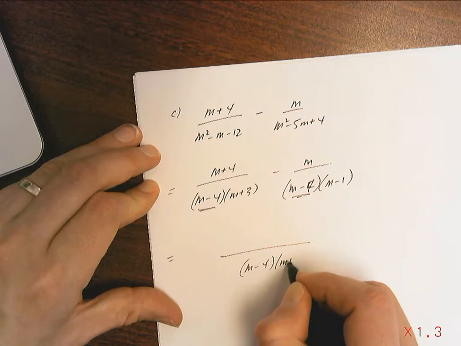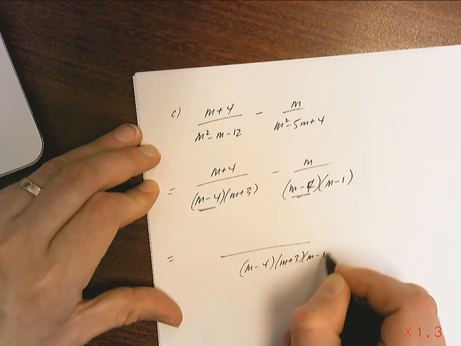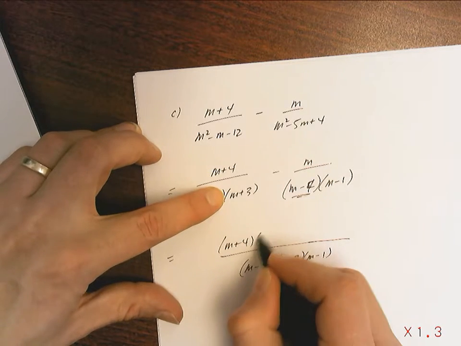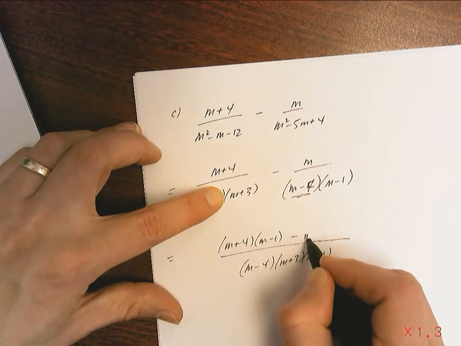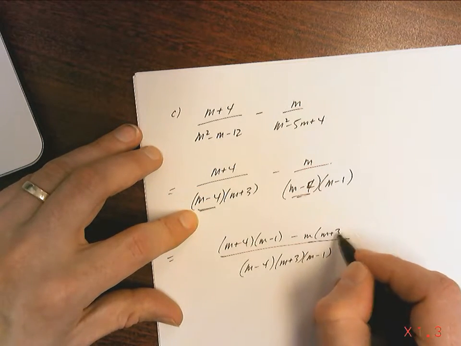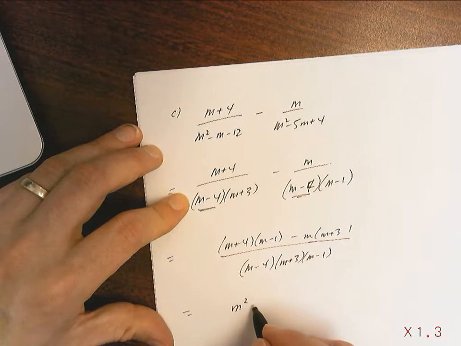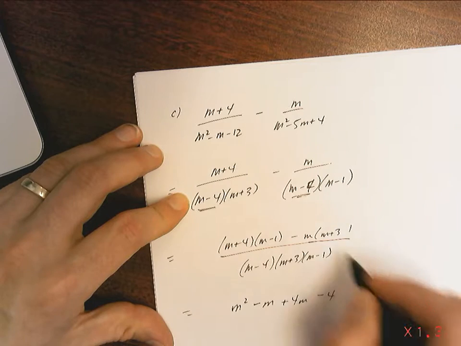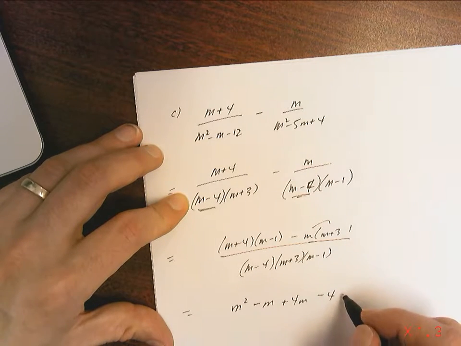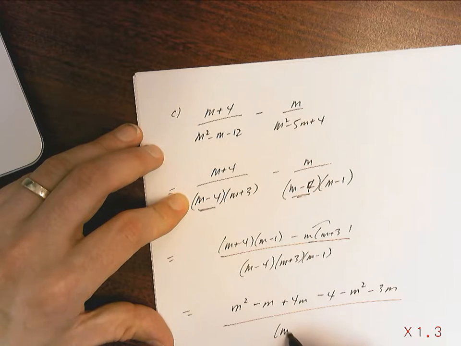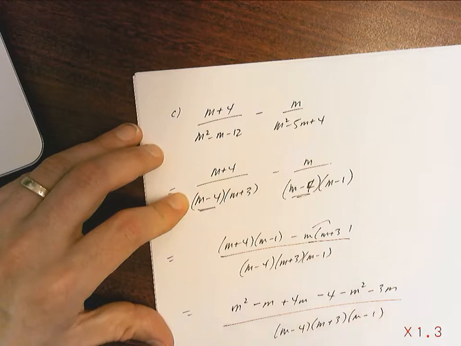And then I'm going to have the m plus 3 and the m minus 1. This one, m plus 4, is missing the m minus 1. This one is missing the m plus 3. So that's going to be m squared minus m plus 4m minus 4 minus m squared minus 3m over top of m minus 4, m plus 3, m minus 1.